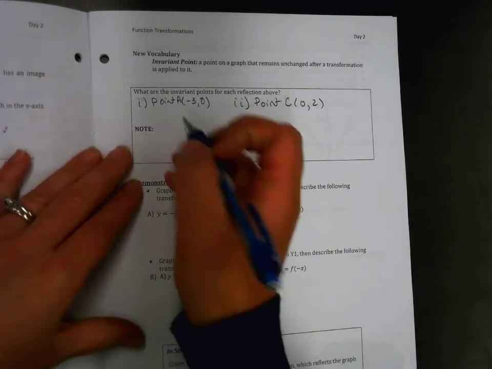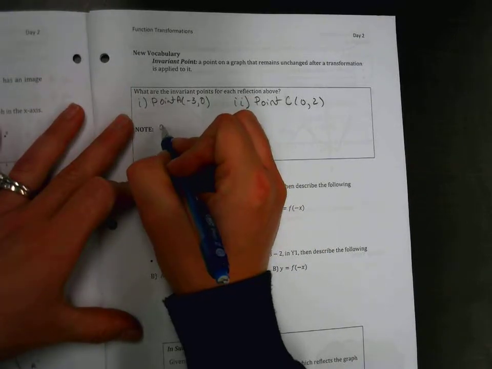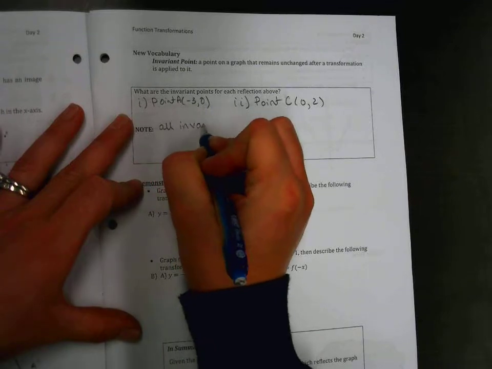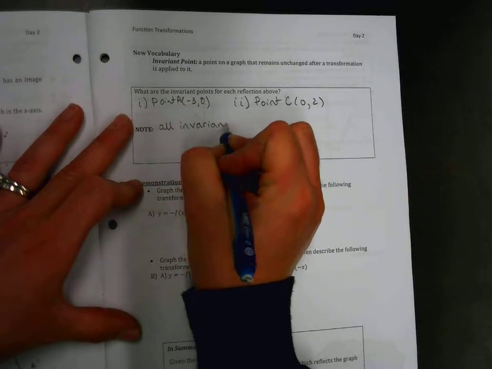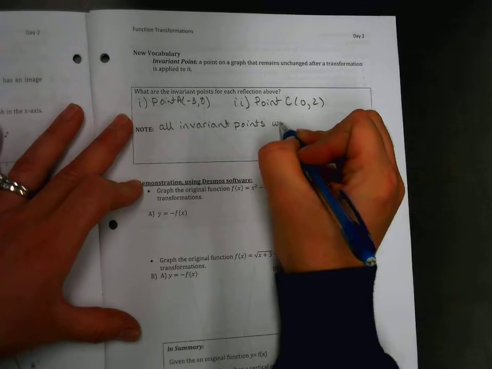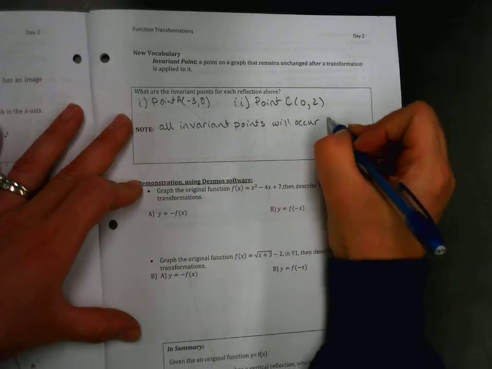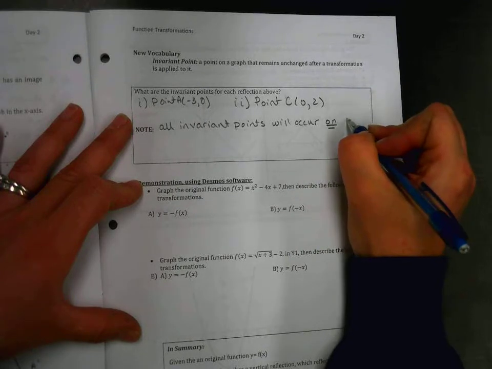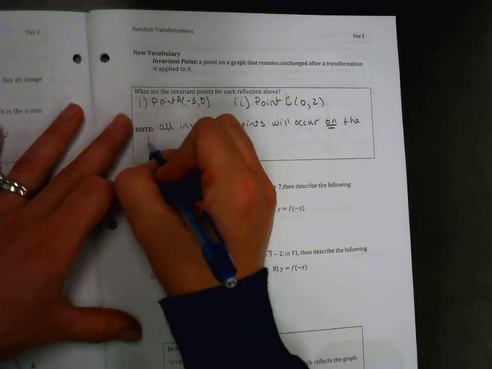So when we talk about reflections, a note to remember is that all invariant points will occur on the line of reflection.